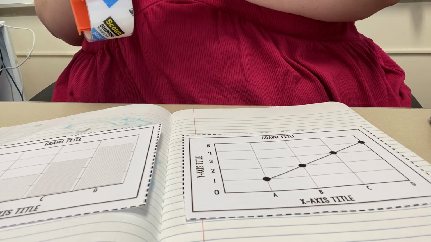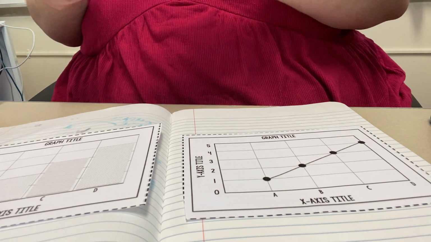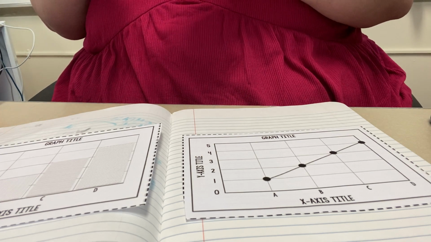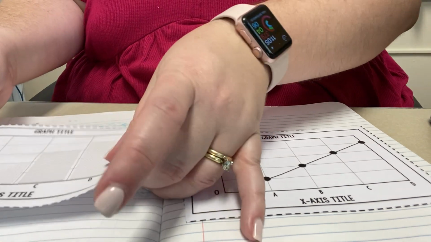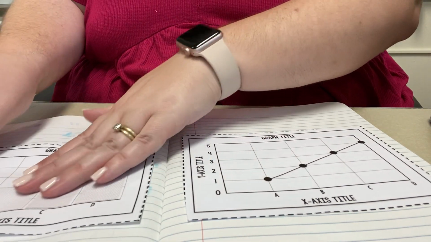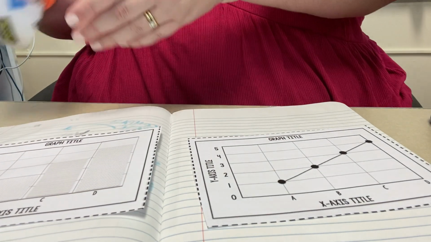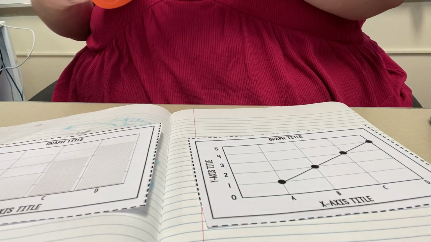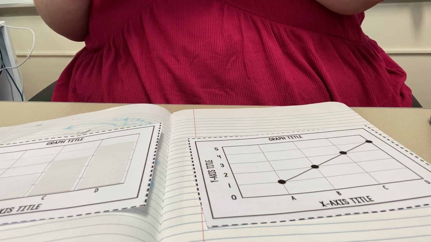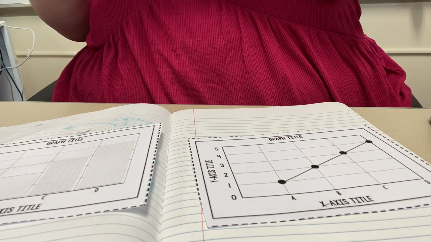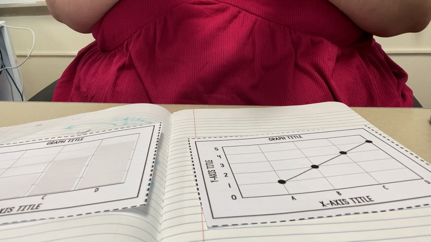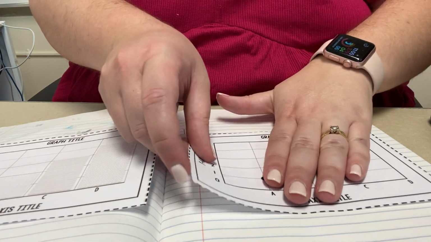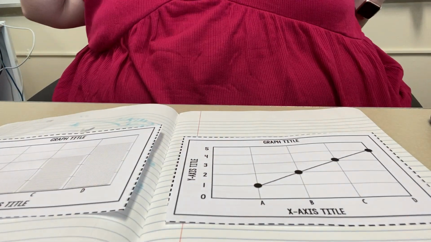So I'm going to do a little bit of tape in the back, and do that on the other graph as well. Like I said, I'll go over it again later with some more tape or glue.